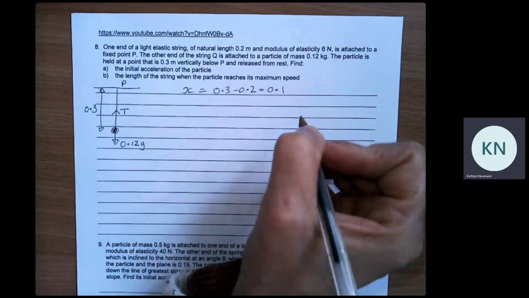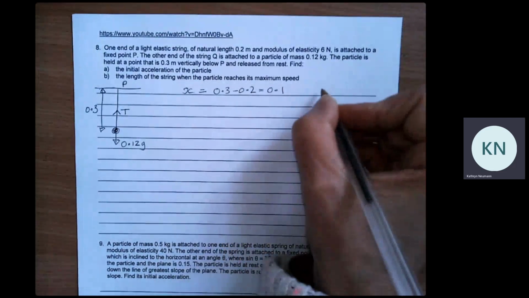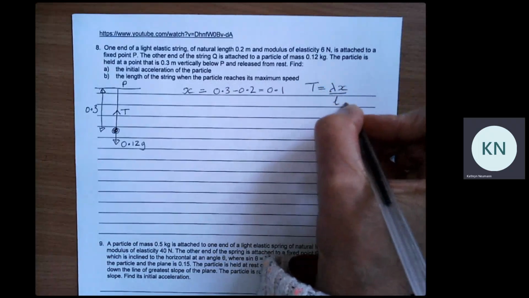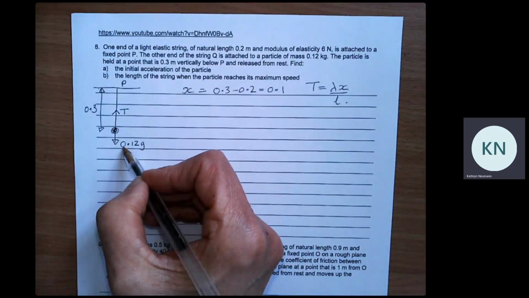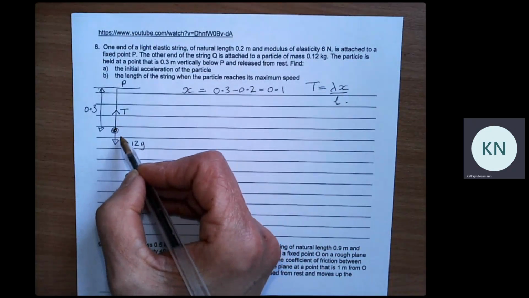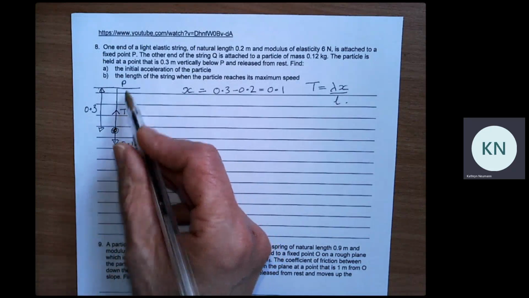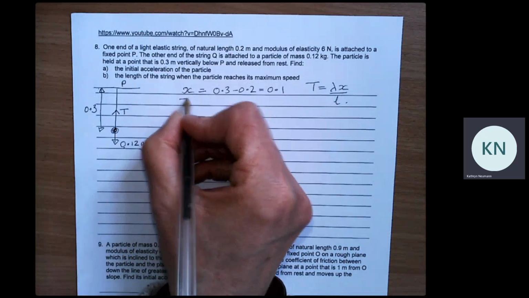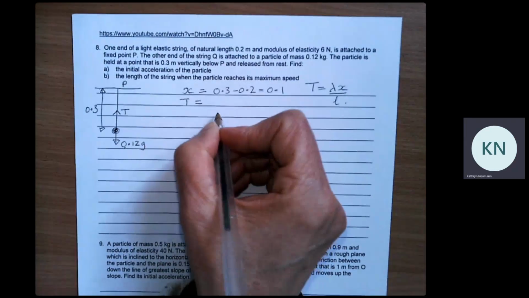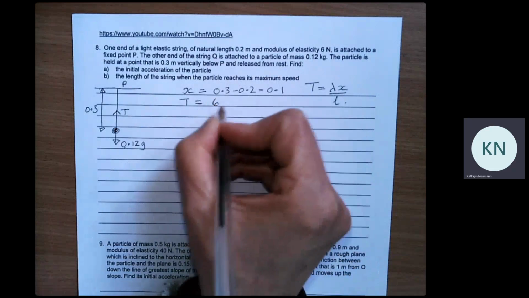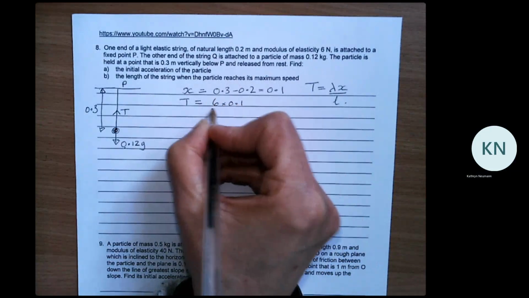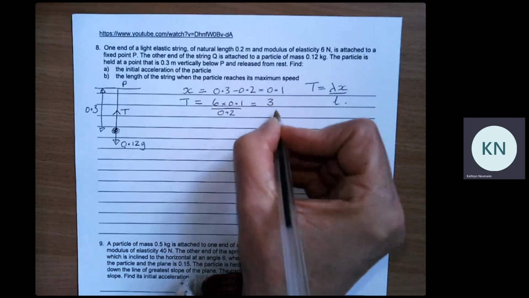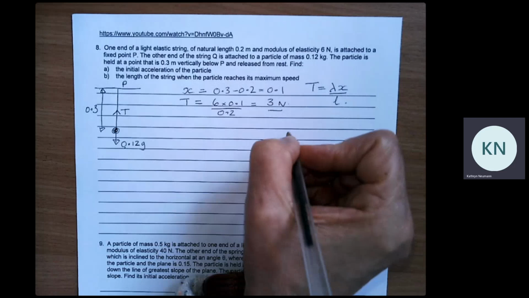You need to be very clear on what you're using where in these questions. We're going to use tension is lambda x over L. The tension is not equal to the weight here because the system is not in equilibrium. When we let it go, it's going to travel upwards. So let's have a look at the tension. We've got that the tension is equal to lambda, which is 6, the extension, which is 0.1, over the natural length, which is 0.2. And when we work that out, we get 3. So the tension in the string is 3 newtons.